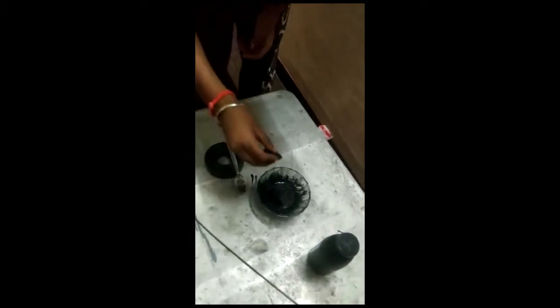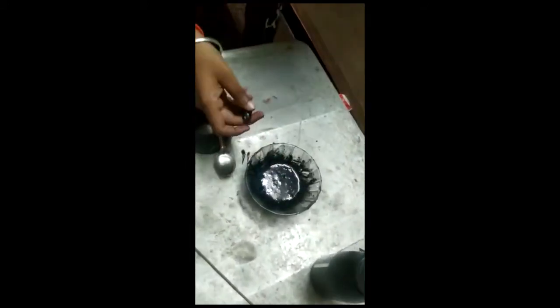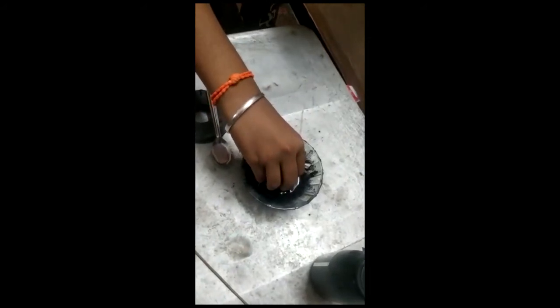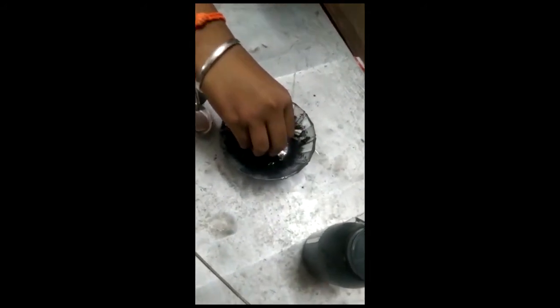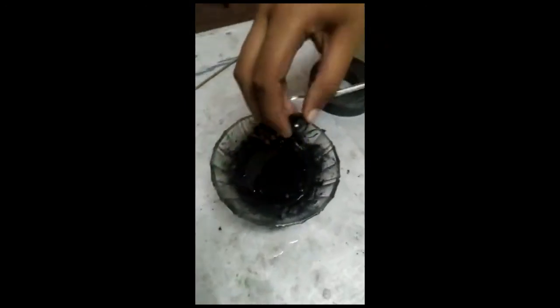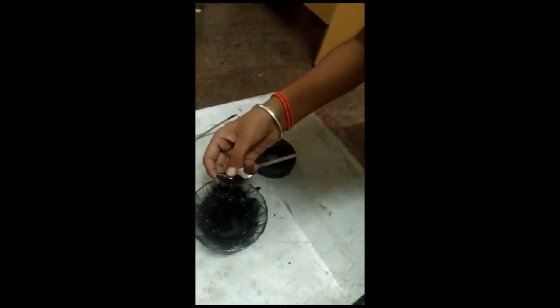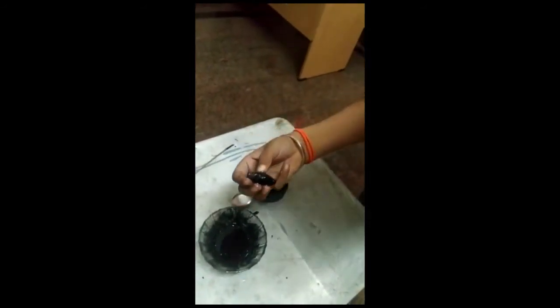And a magnet, and if you keep it like this, the ferromagnetic fluid will rise up. Can you see? The ferromagnetic fluid sticks to the magnet because of its magnetic field.